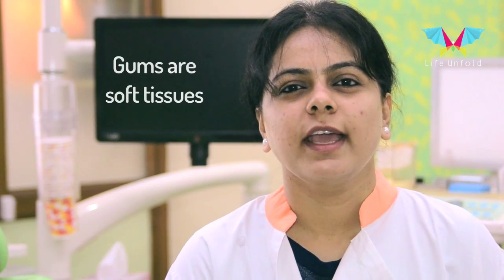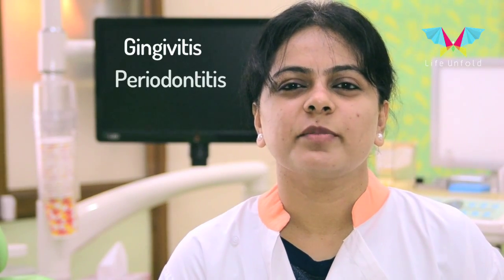Gum diseases basically are the diseases which occur in your gums. Gums are the soft tissues which hold your teeth. So gum diseases actually start if you don't take care of your oral hygiene properly. So there can be bleeding from the gums, there can be tooth loosening, there can be different symptoms of these gum diseases. And mainly gingivitis and periodontitis are the gum diseases which are more prevalent in our society.